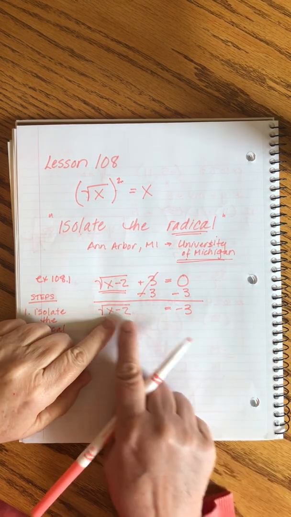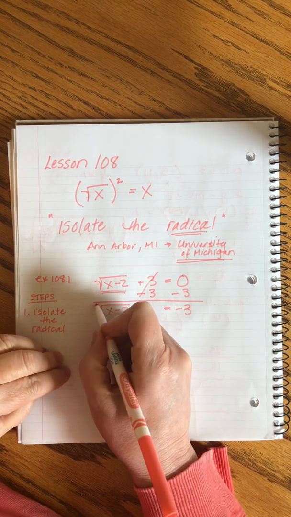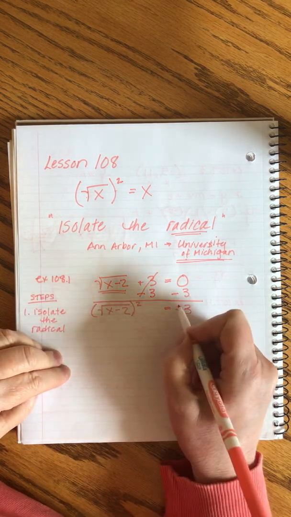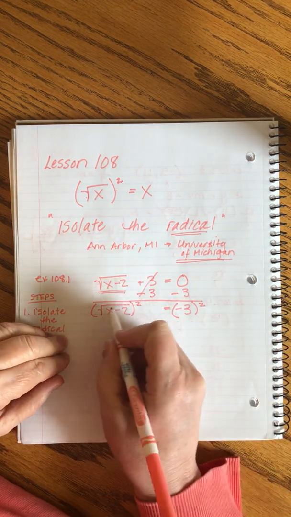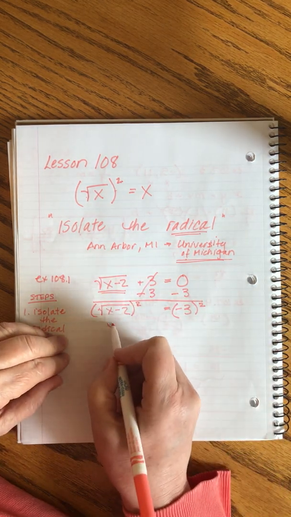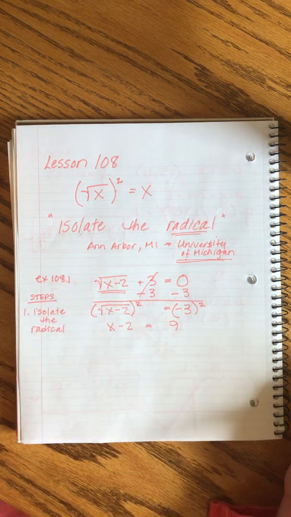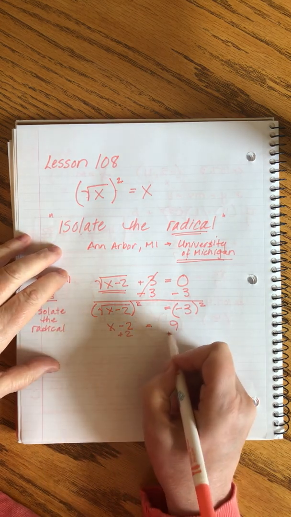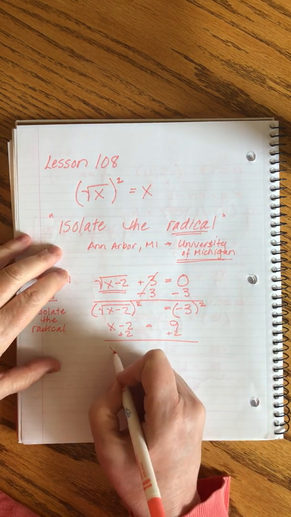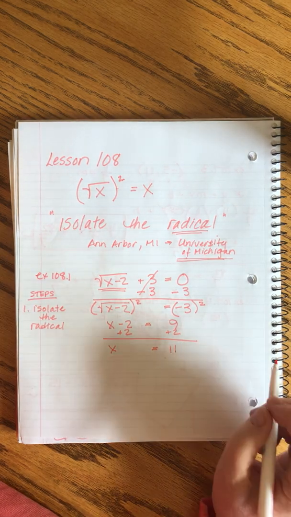So now we have a situation that looks kind of like this. We want to get rid of this radical sign, so we do it by squaring over the top. If we do it to the left, we have to do it to the right. And so these two cancel each other, and we get x minus 2 equals 9. Oh, okay. Now we're on solid ground. x equals 11, and that's our answer, right?